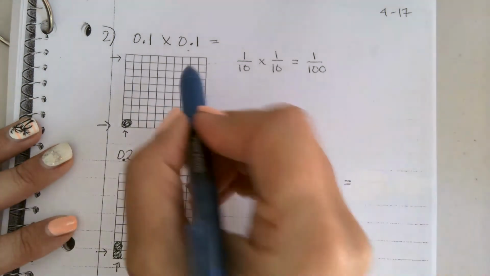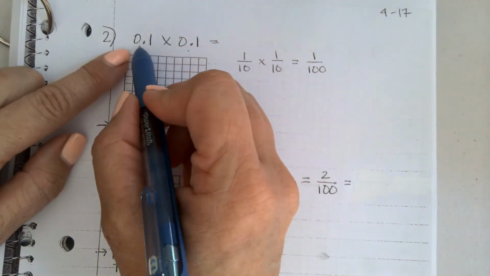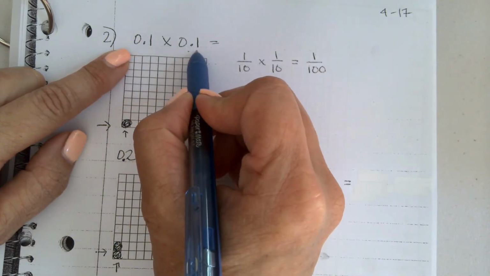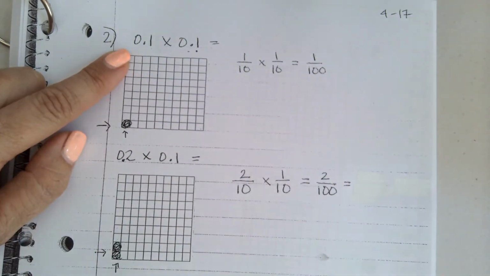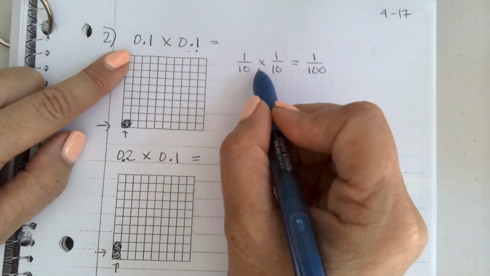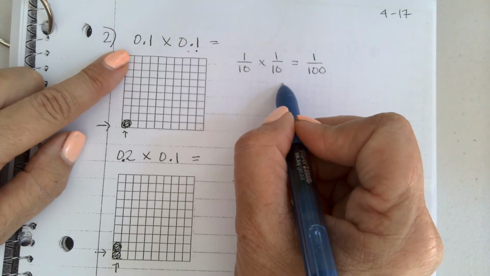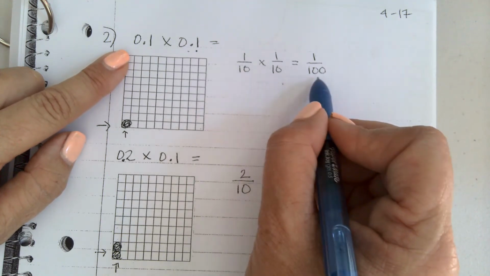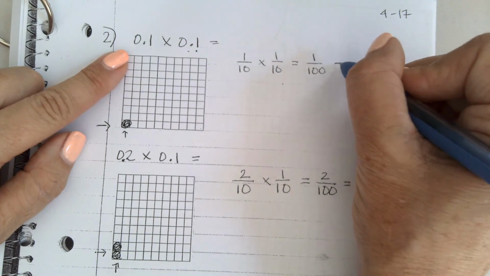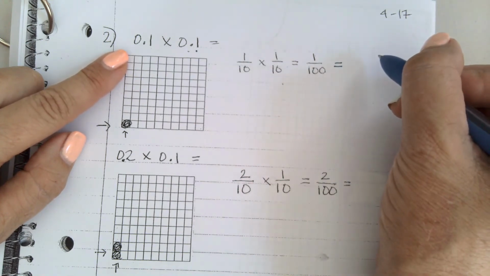So let's look at this problem right here. 1/10 times 1/10. So 1/10 times 1/10 is 1/100th. And 1/100th as a decimal, what is that going to look like?